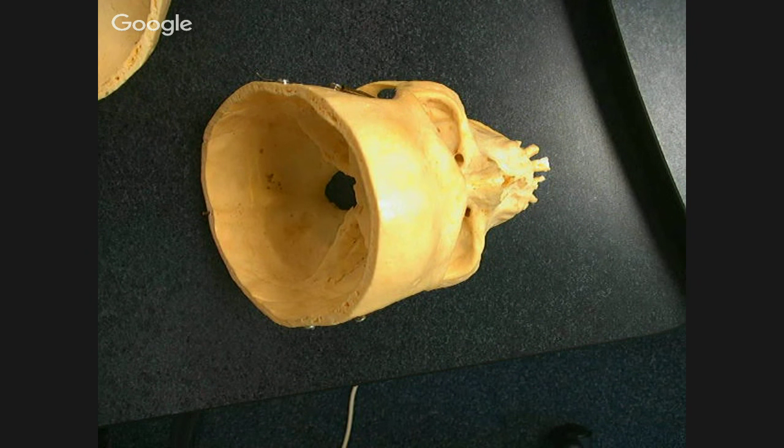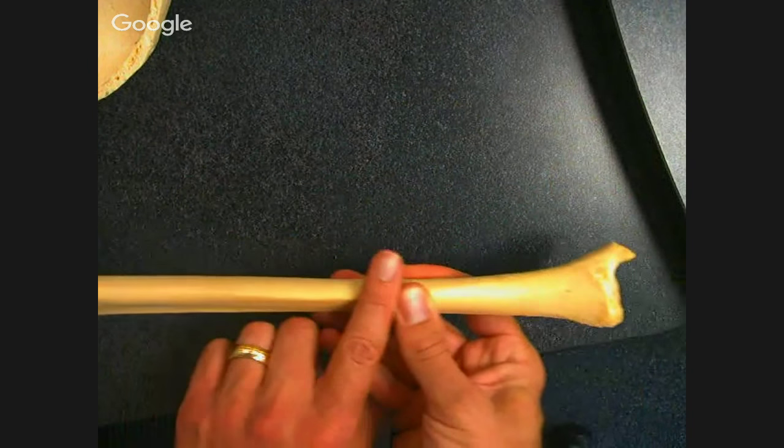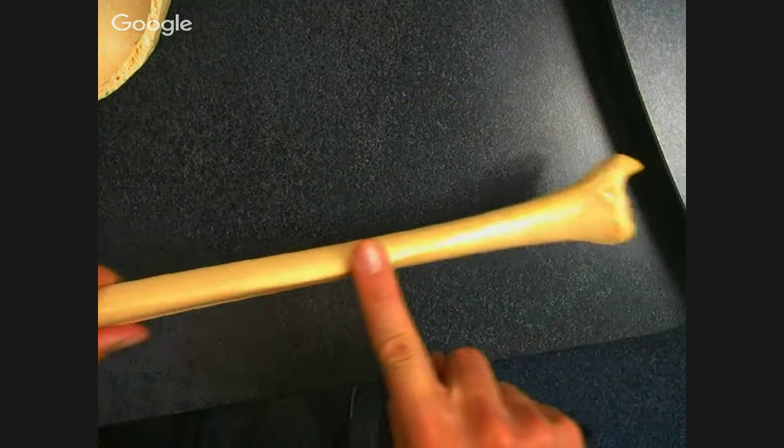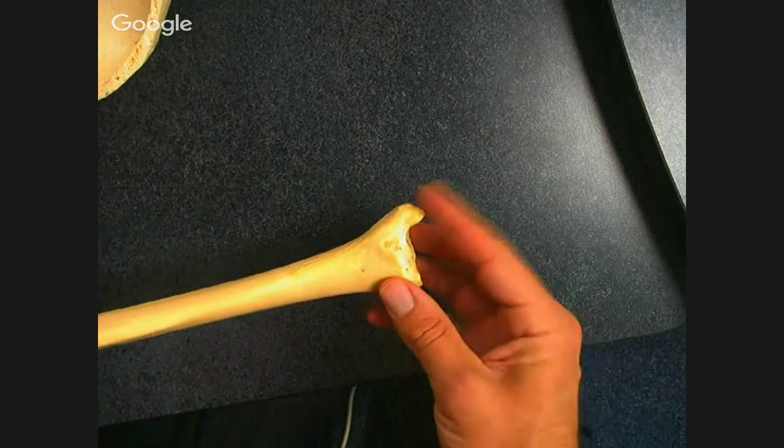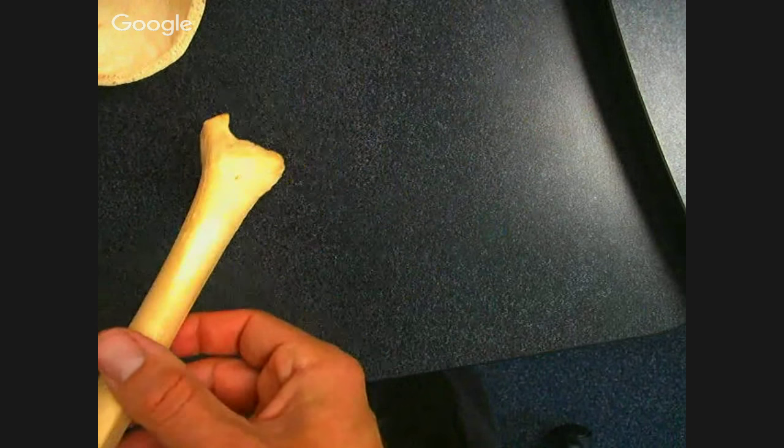So for example, on a long bone, here, this is the tibia, this is the shin bone. Okay, so this is the knee, and then this is the shin, the actual shin, the front of the leg, and then this is the ankle. Let's make sure we get it right here. This is going to be a right knee.